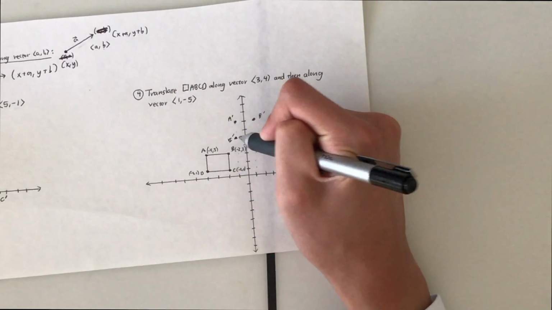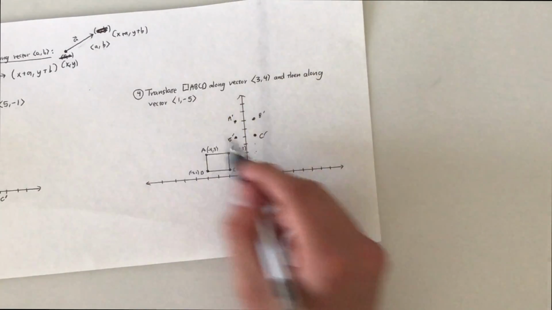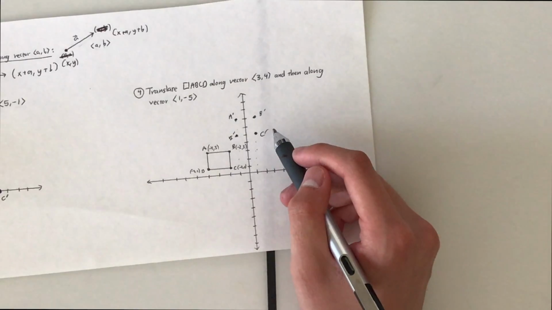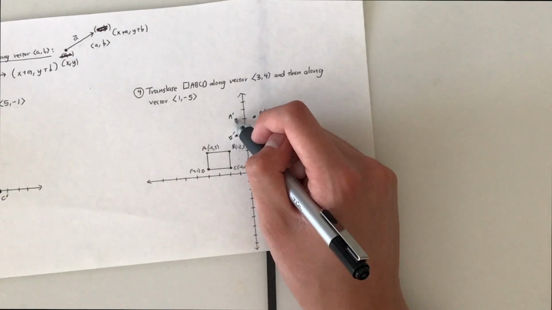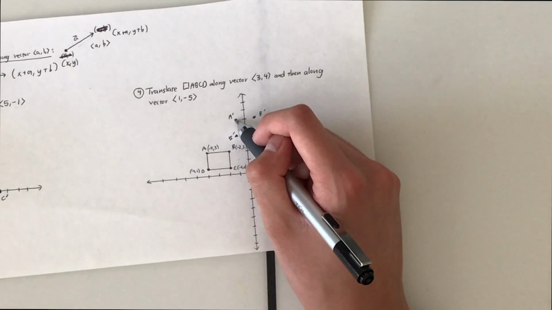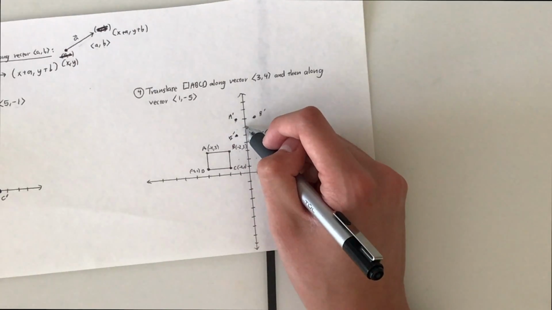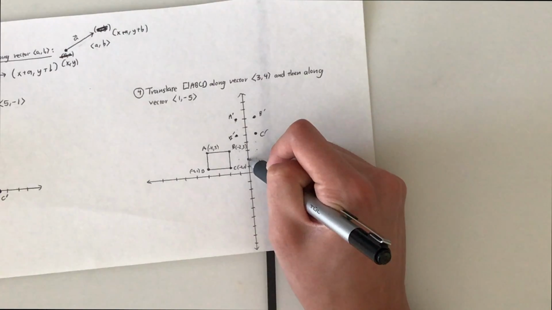So then you have that, but now you have to do it along the vector 1, -5. So we'll do the same thing. We don't have to draw on the lines because that's just extra work. So now we'll go 1 and then down 5. 1, 2, 3, 4, 5.